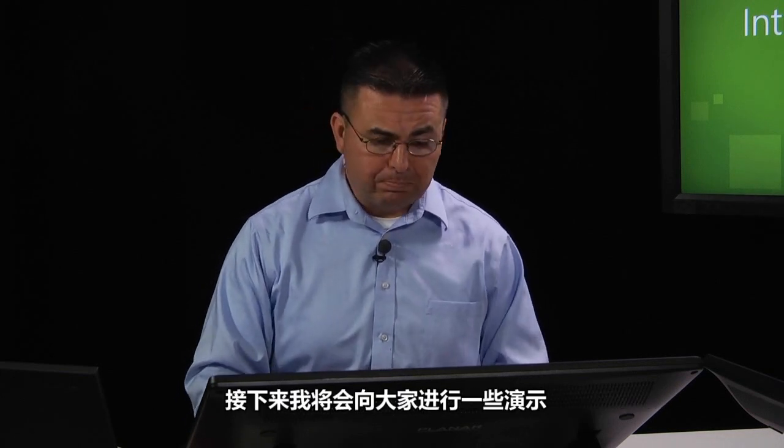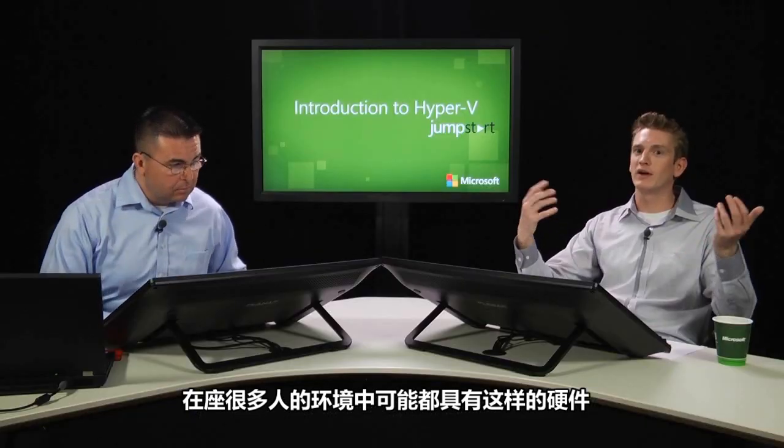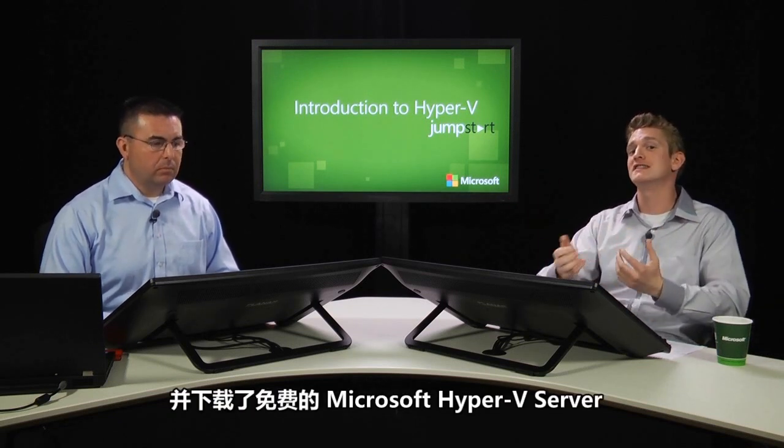So we can run Hyper-V on very lowly hardware and be very successful, and I'll show you some of that coming up. Now, many of you may have this type of hardware in your environments today and just want to try Hyper-V out. And of course, we have the Hyper-V Server, so it's a free download. You probably already have the hardware. You get the free download of Microsoft Hyper-V Server. You guys can get up and running today with no additional costs.